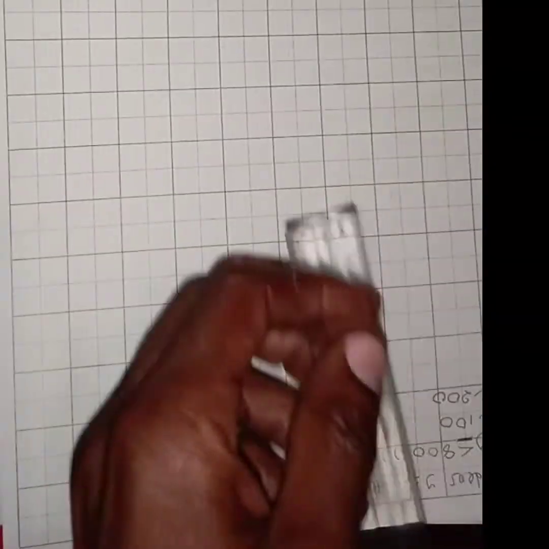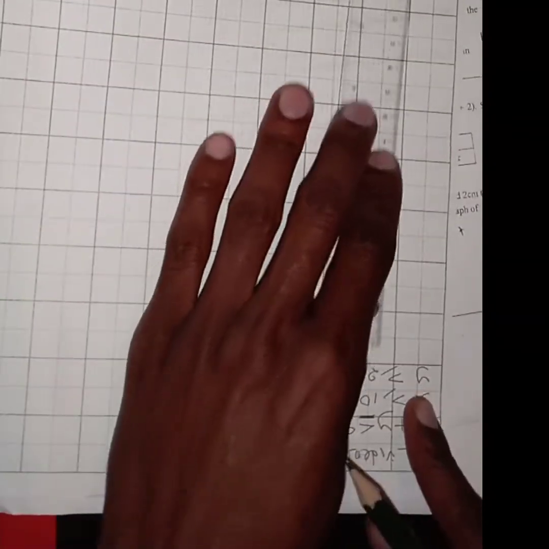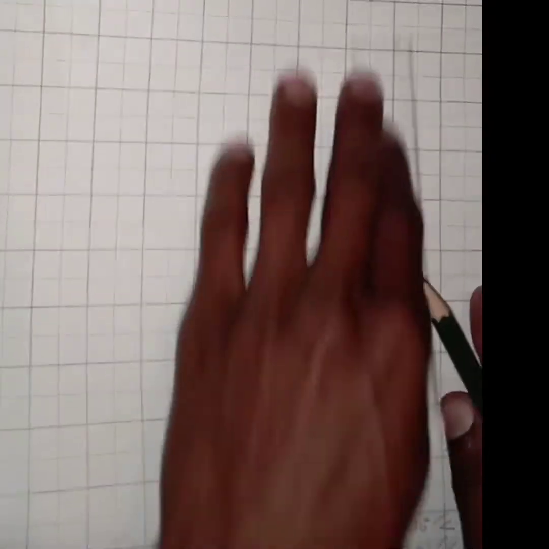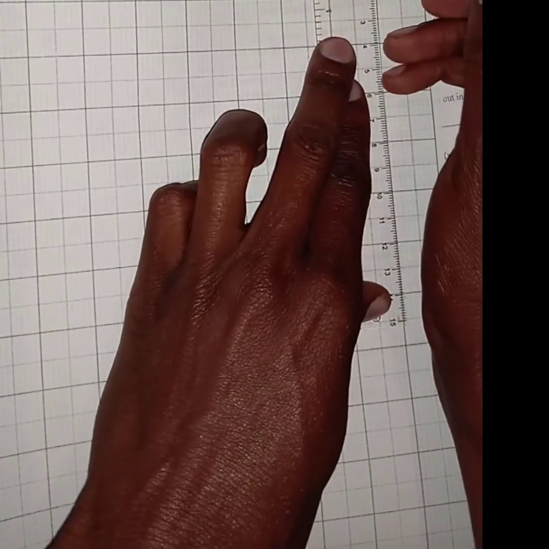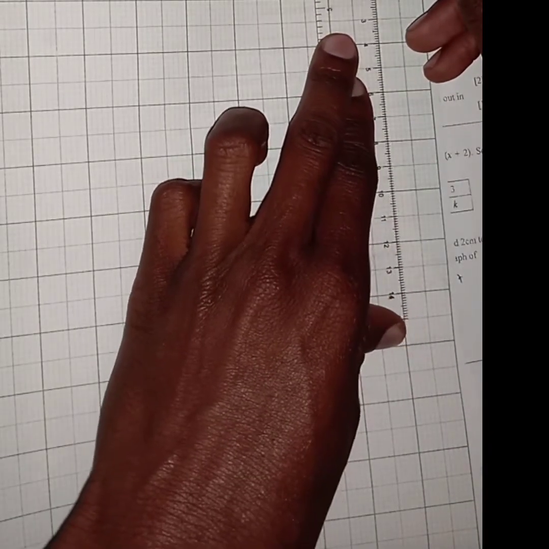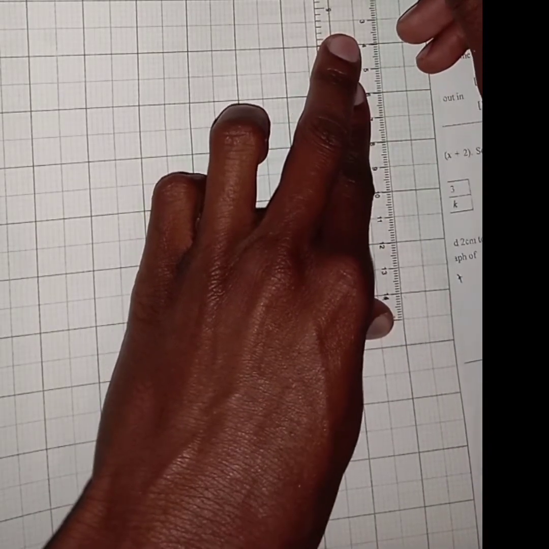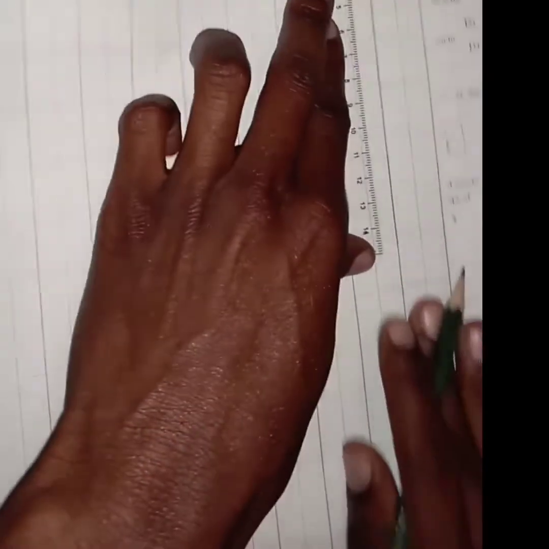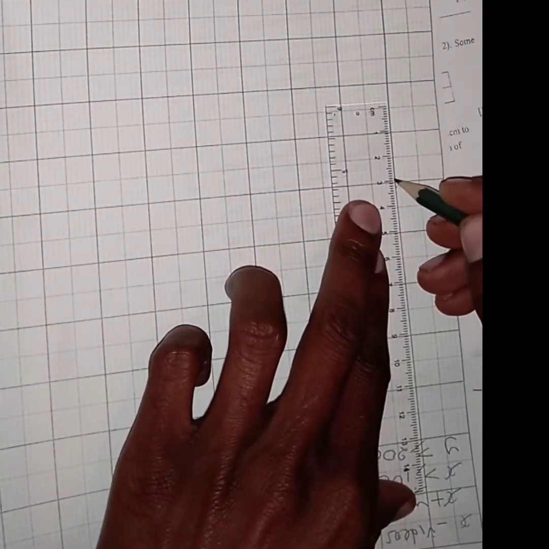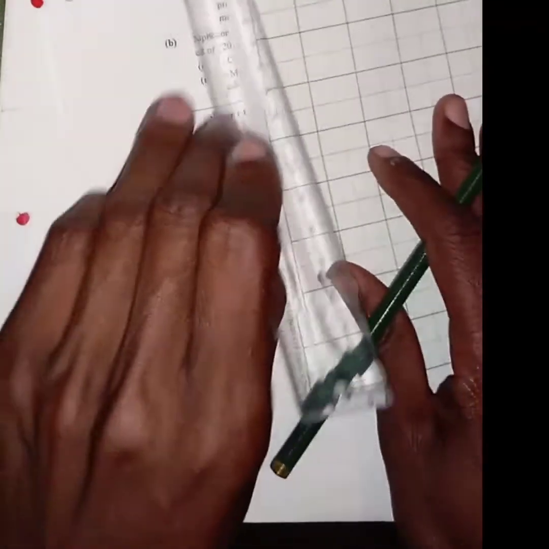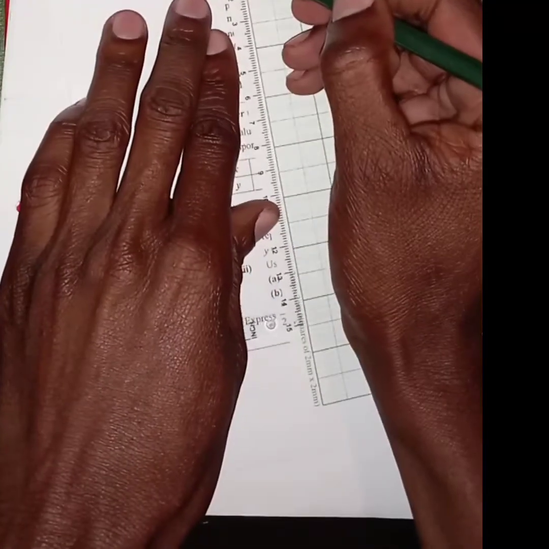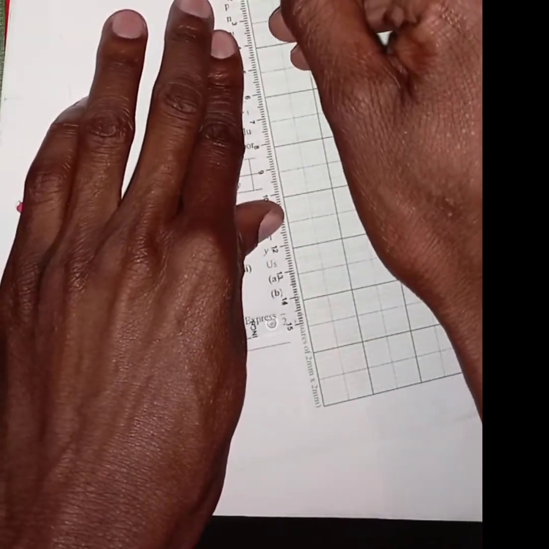Under linear programming, always you will be drawing an L-like shape to represent your x-axis and your y-axis. To draw your x-axis and your y-axis, you can use a 30 centimeter rule.